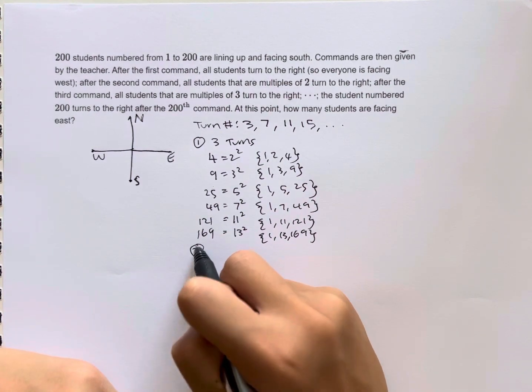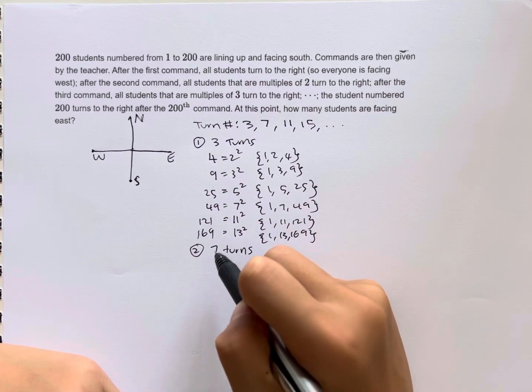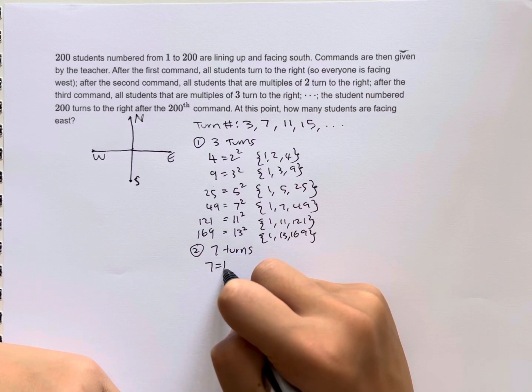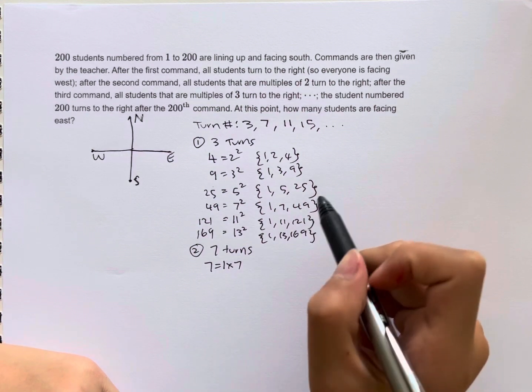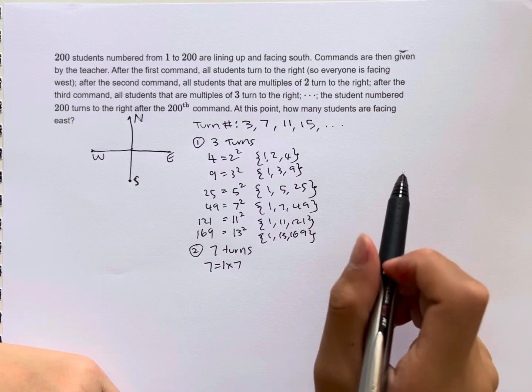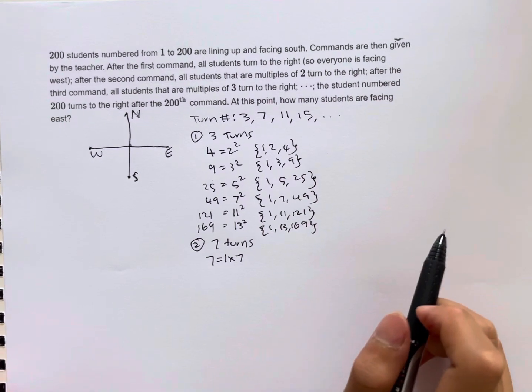Go to the next case, 7 turns. Well, 7 turns equals 7 times 1, or 1 times 7. But then note that you have to find the number of factors for this number. And just saying, how do you find the number of factors? You have to use this formula.